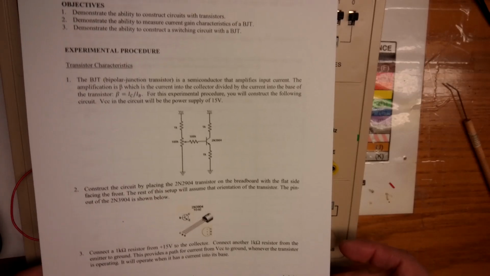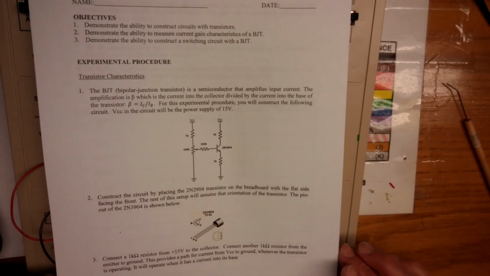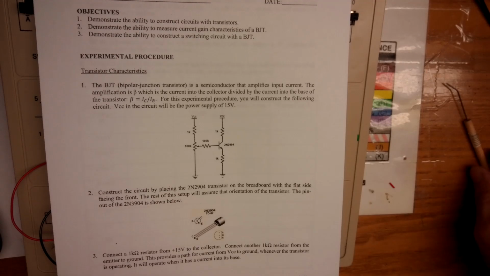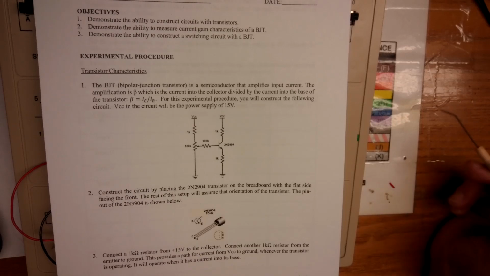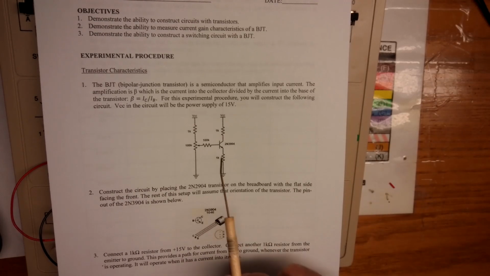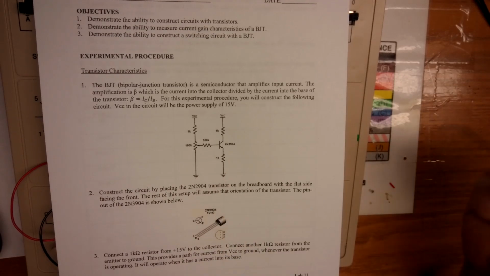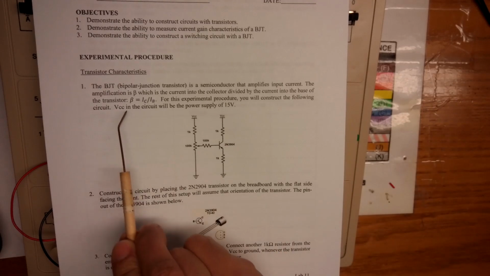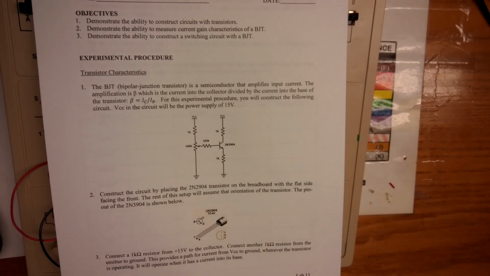Okay, I'm looking today at lab number 11 on transistors. So what I do first is just talk about how our transistor works and remind ourselves of that from our theory before we start into the lab. The transistor specifically is a current amplifier. So the current that travels into the base of the transistor is going to be multiplied by beta to tell us what the current into the collector is.